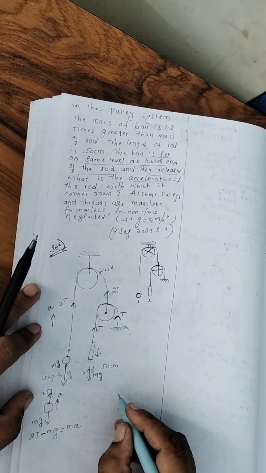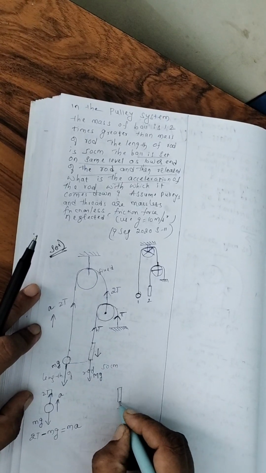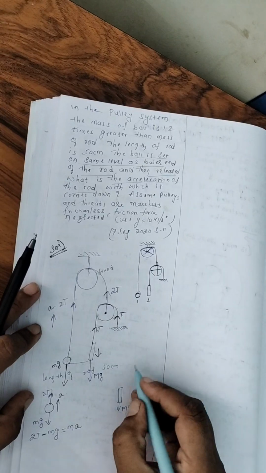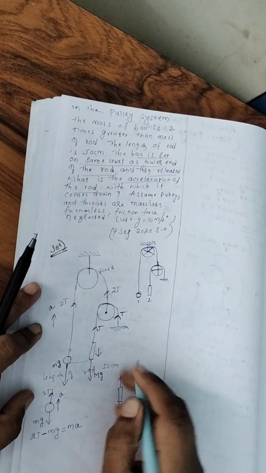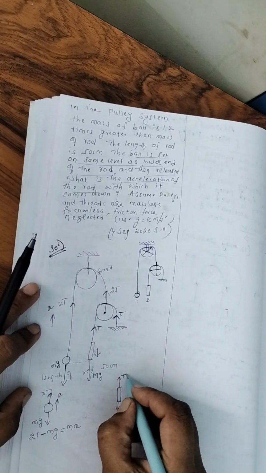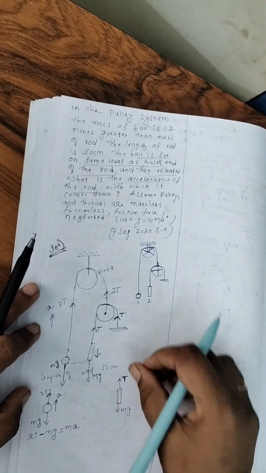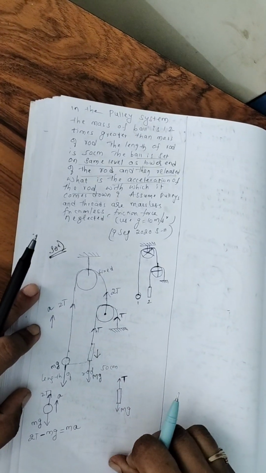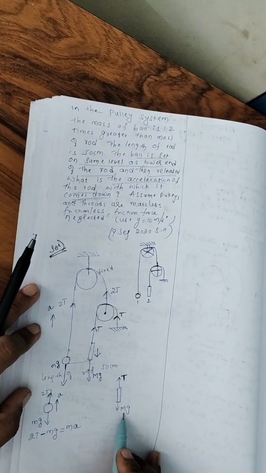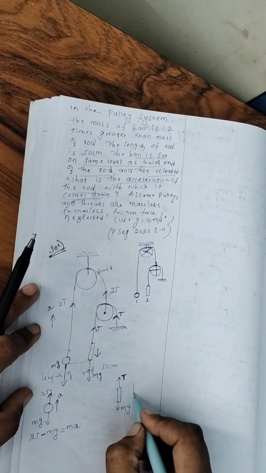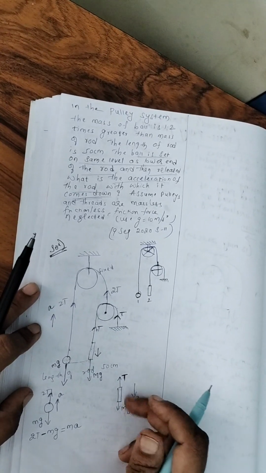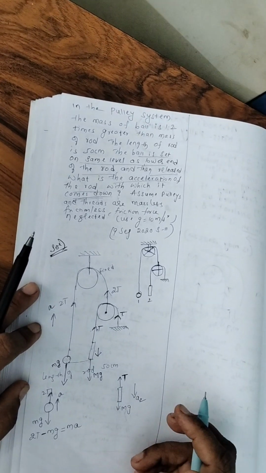Now let us write for the rod. On the rod, capital Mg force in downward direction, and T in upward direction. Here the rod is coming downwards, as given in the problem, so Mg will be the greater force. So the acceleration will be along this greater force itself only.